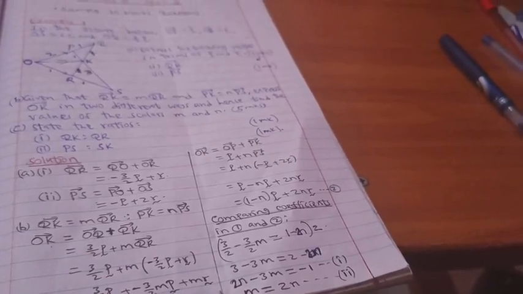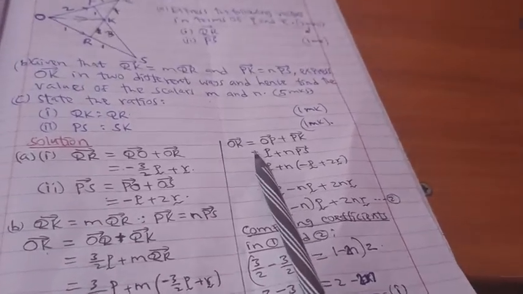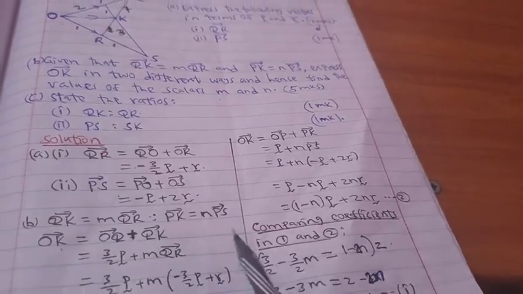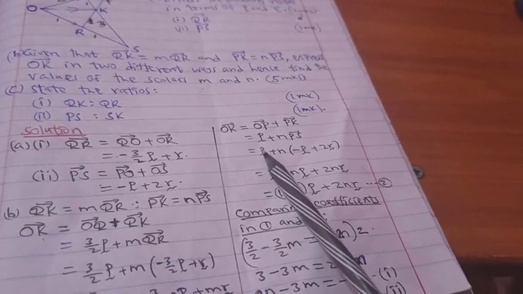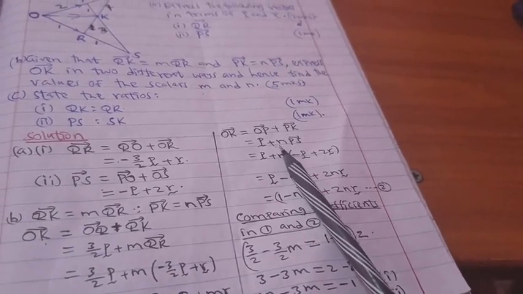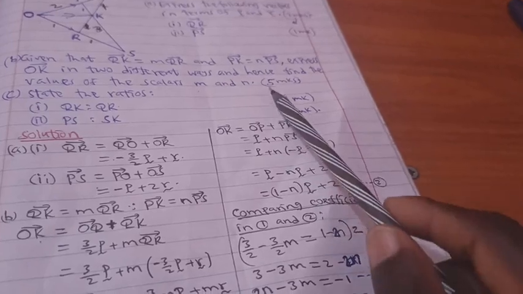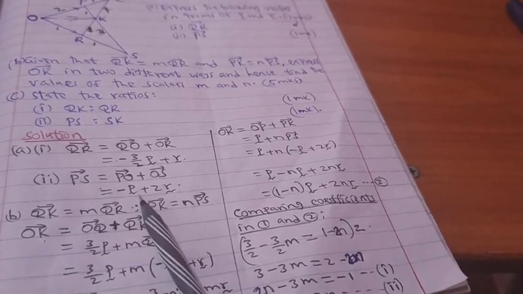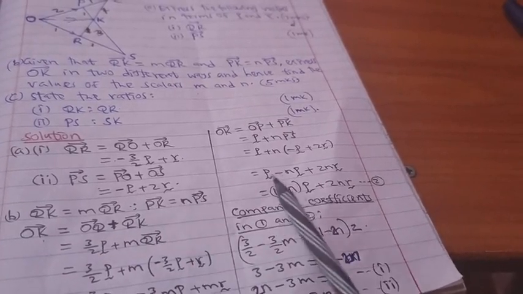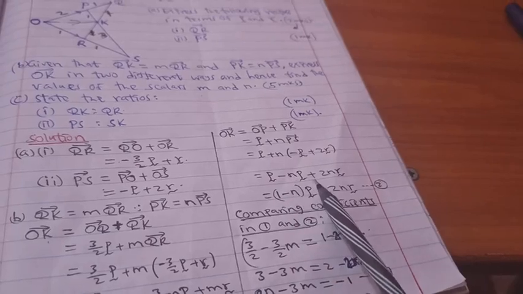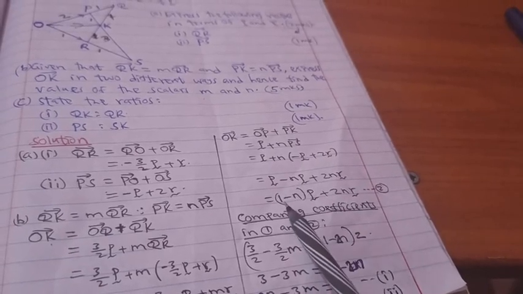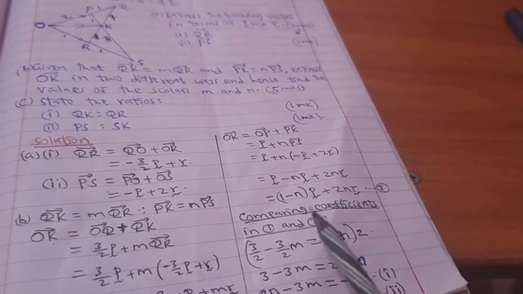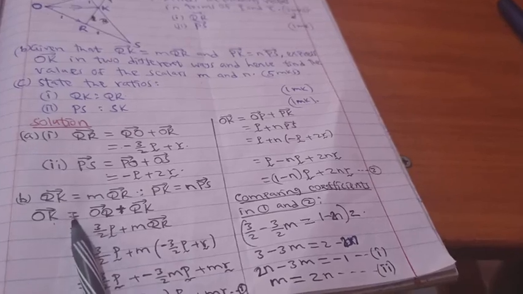Okay. Secondly, OK can be given as OP then PK. We have OP then PK. P plus N PS. N PS has been given as PK in the equation. Therefore, we substitute. PS was already obtained here. Negative P plus 2R. We have P minus NP plus 2NR. P is common. 1 minus N, P, plus 2NR. This is the second way of expressing vector OK.